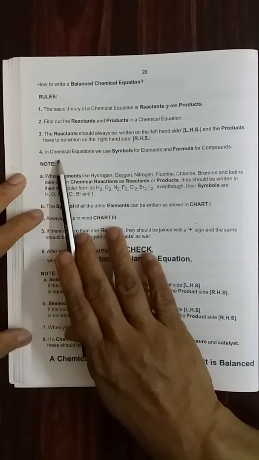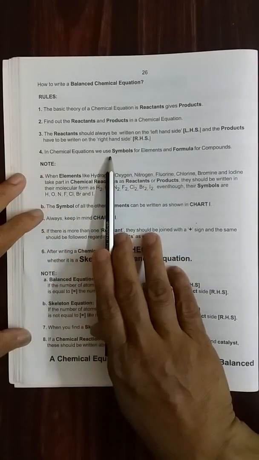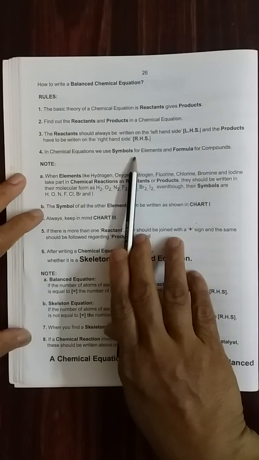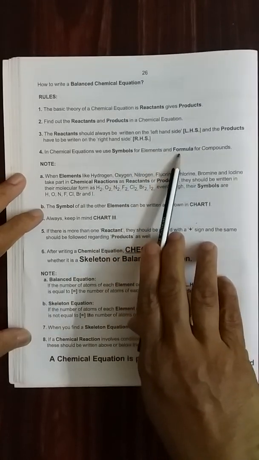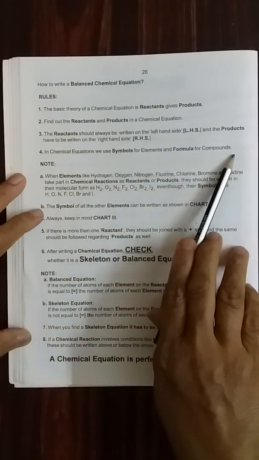Now, the fourth one. In chemical equations, we use symbols for elements and formulas for compounds.